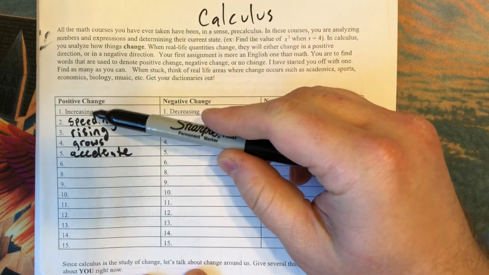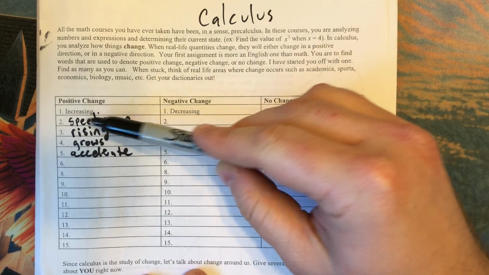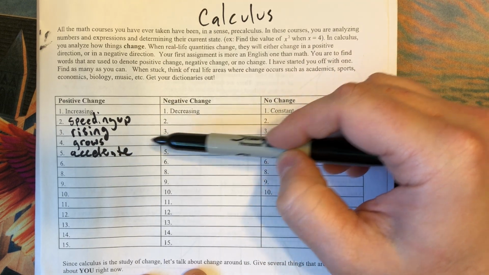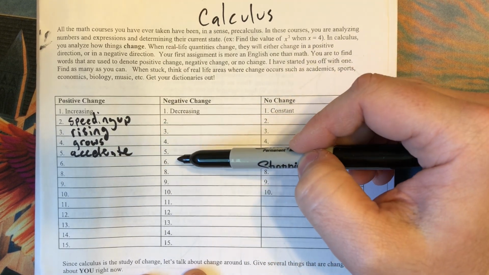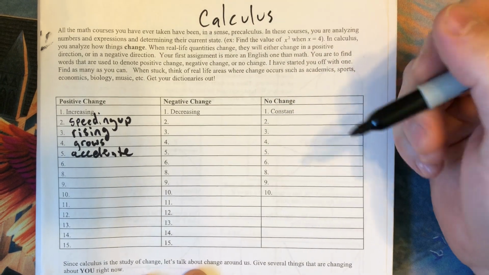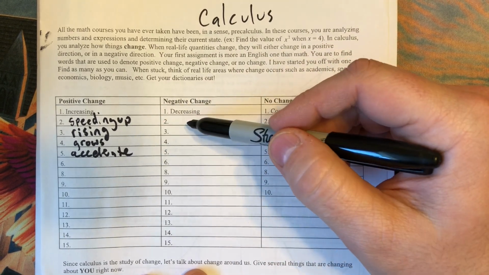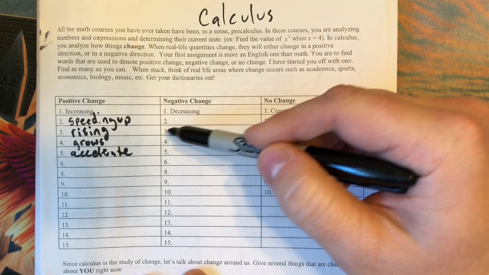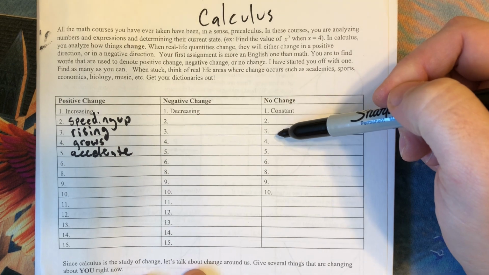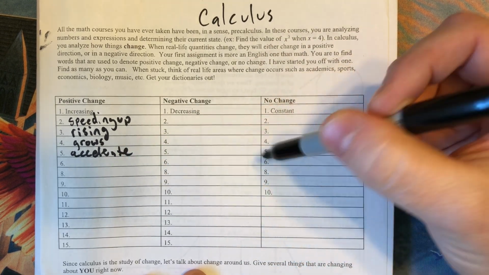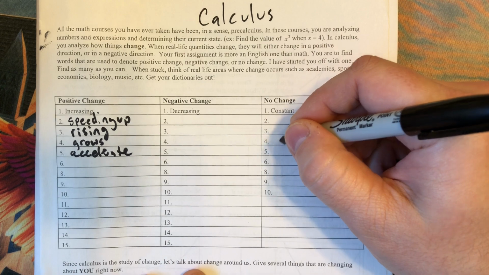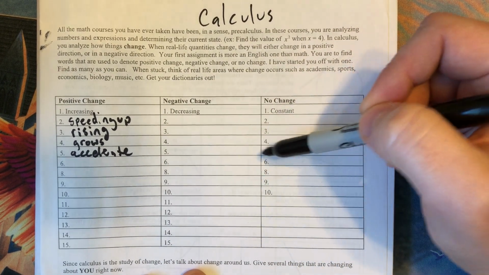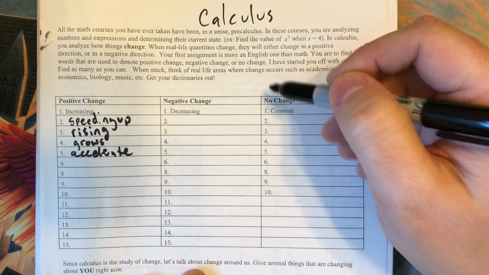But each of these has an antonym, right? An opposite. So speeding up, we have slowing down. Rising, we have falling. Growing, we have shrinking. Accelerating, we have decelerating. Let's see, no change. Speeding up, slowing down, staying the same. Oh, that's not as fancy sounding. Rising, falling, level maybe. Grows, shrinks, stunts their growth. Wait, no. Accelerate, decelerate, steady. Notice how no change has less.